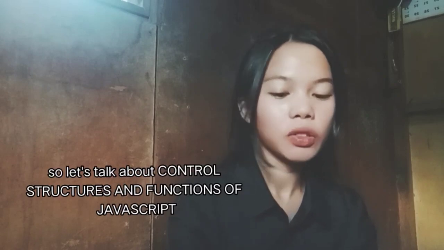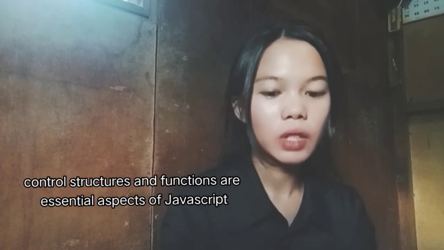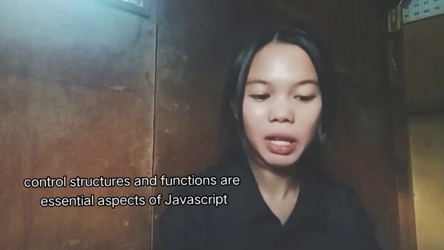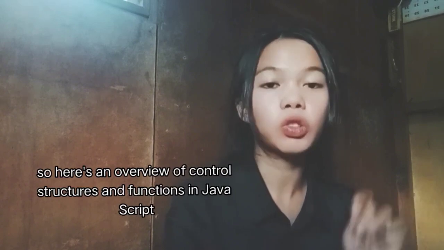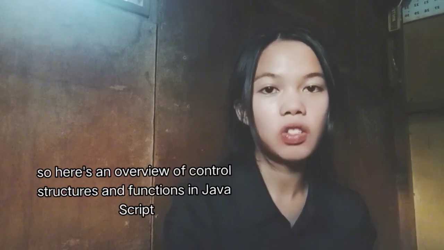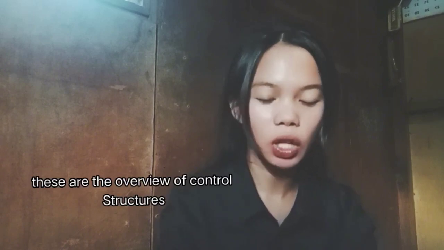So let's talk about control structures and functions of JavaScript. Control structures and functions are essential aspects of JavaScript, allowing you to control the flow of your program and create reusable blocks of code. So here's an overview of control structures and functions in JavaScript. These are the overview of control structures.